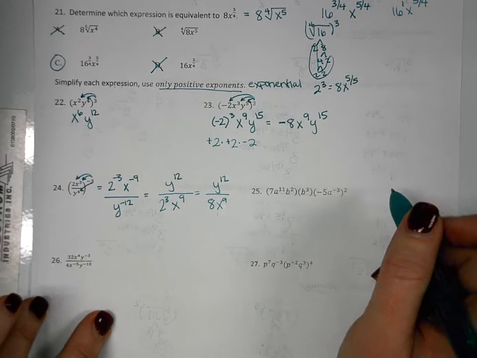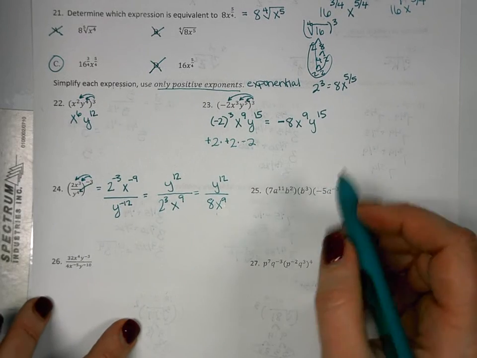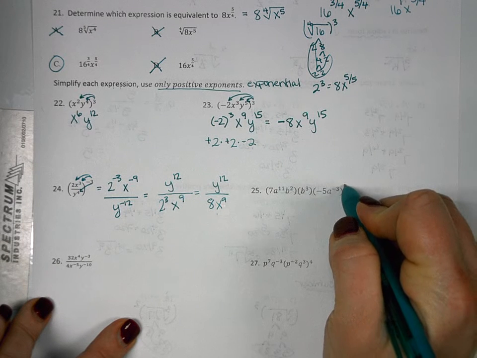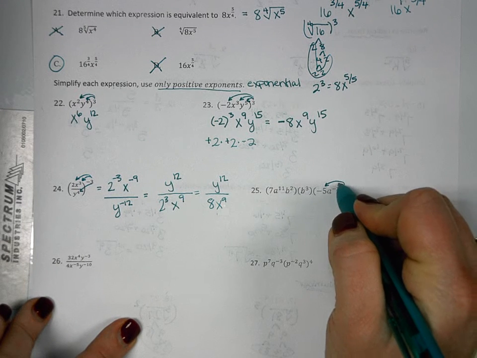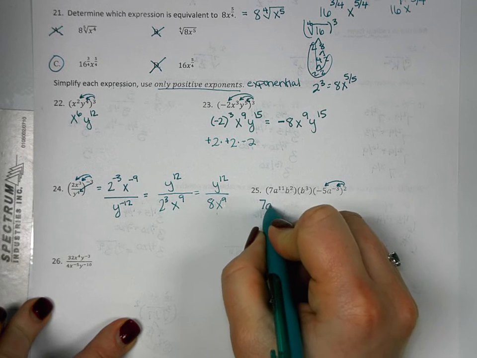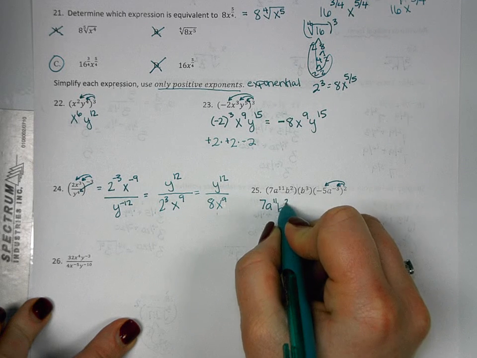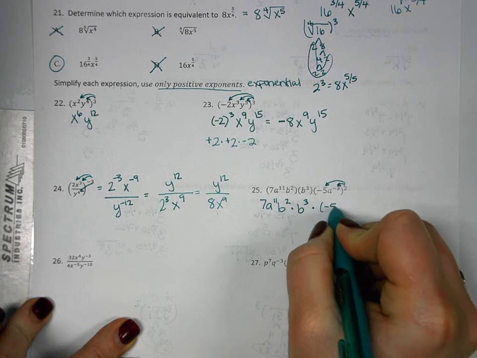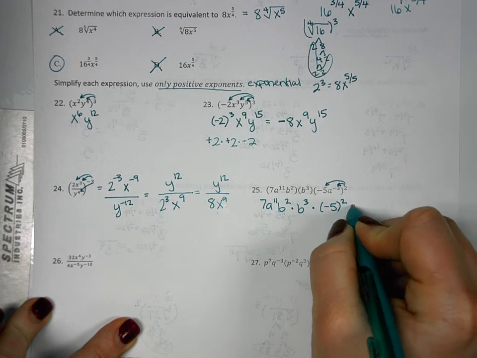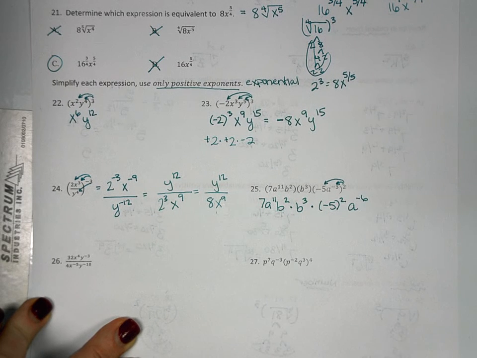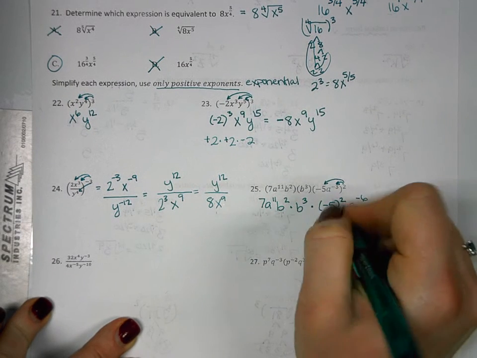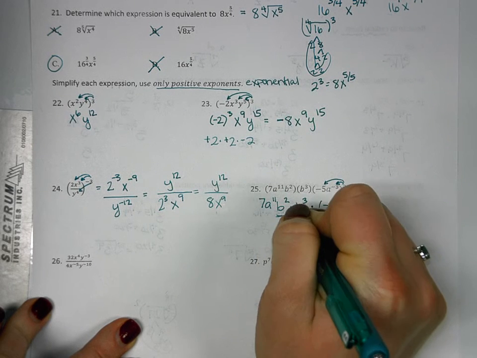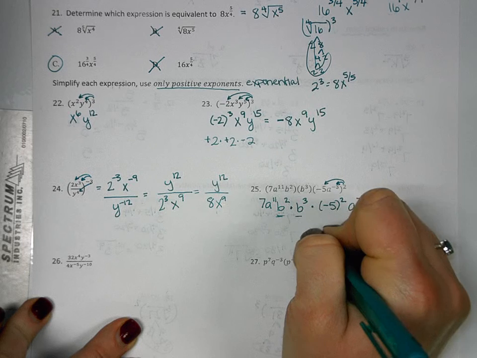On 25, we're multiplying, but I do have an exponent outside the parentheses, so I have to put that exponent through before I multiply. So I have 7a to the 11th, b squared, times b to the 3rd, times negative 5 squared, a to the negative 6. So if I look at my b's, I can combine those, like bases being multiplied, by adding the exponents.